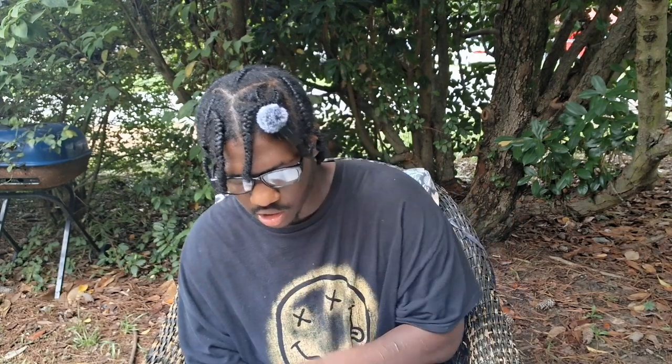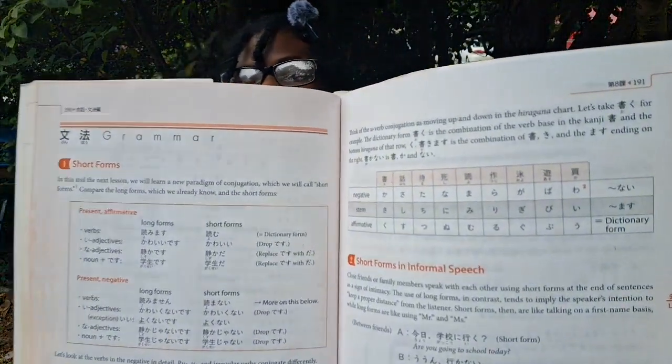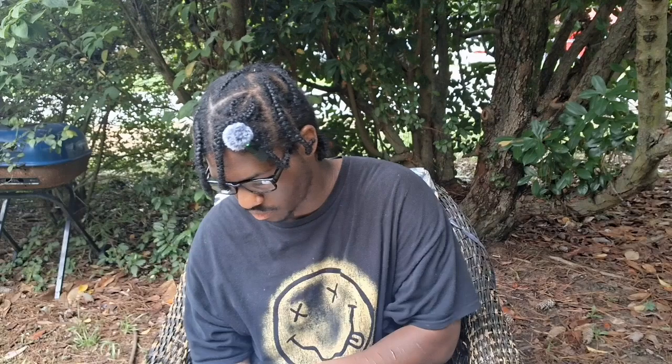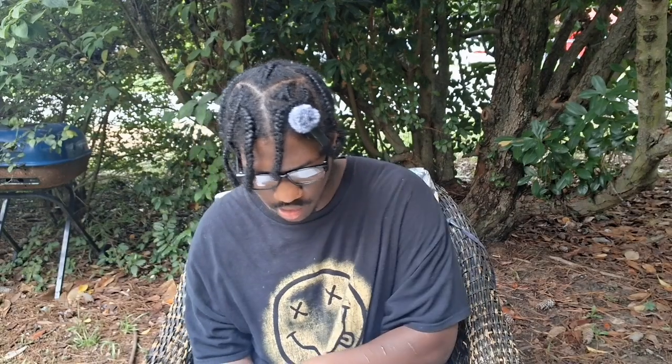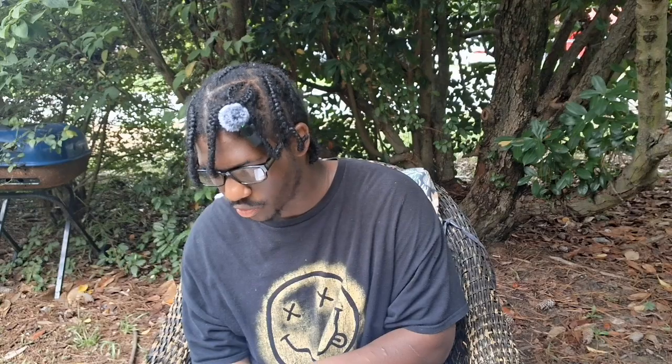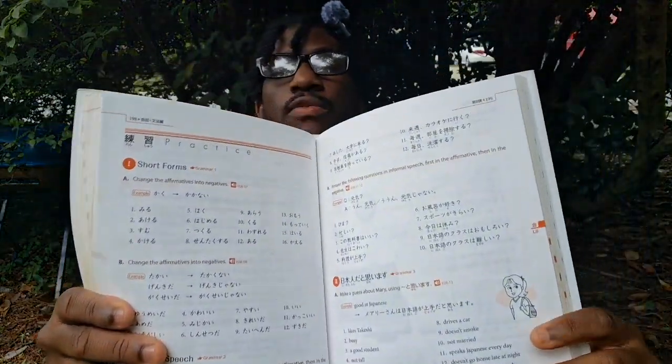So basically, what they're saying is, when we're about to get into practice, I'm gonna show you guys the text up here. What they're basically saying now is to move up and down the hiragana chart. So now we're going to be on page 198. Short form practice.